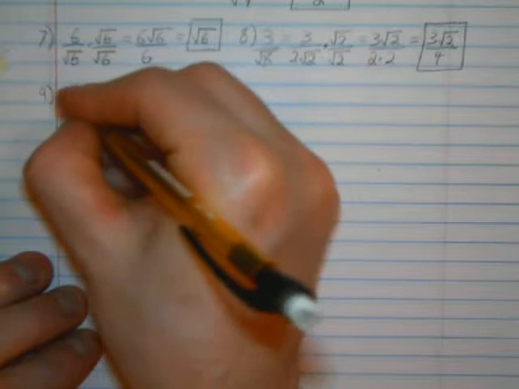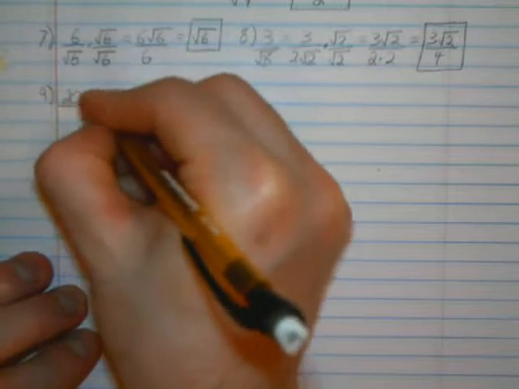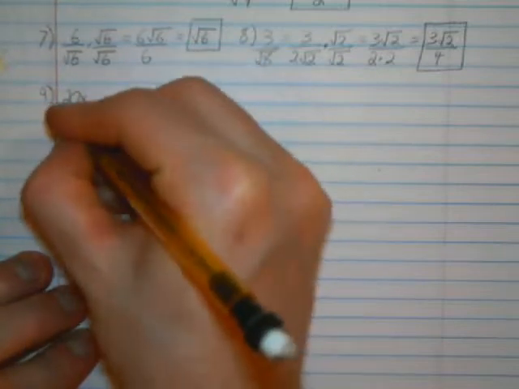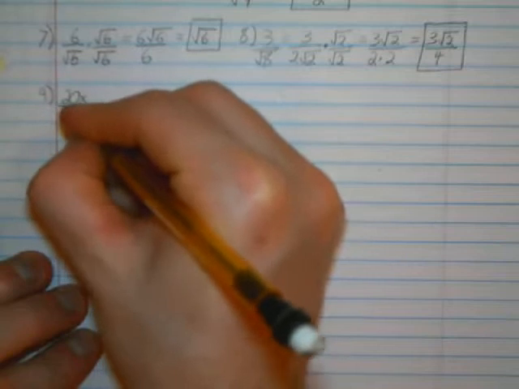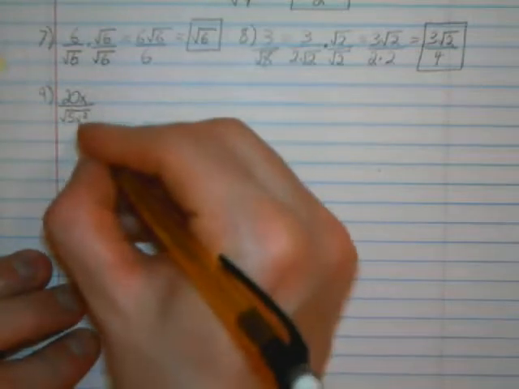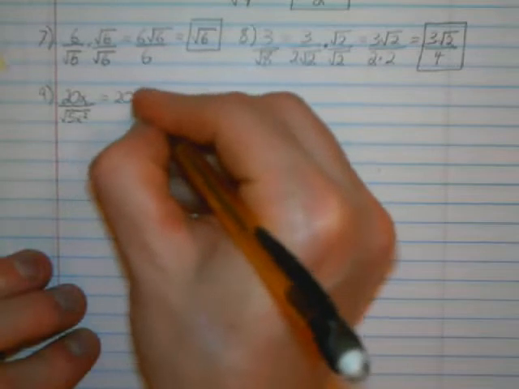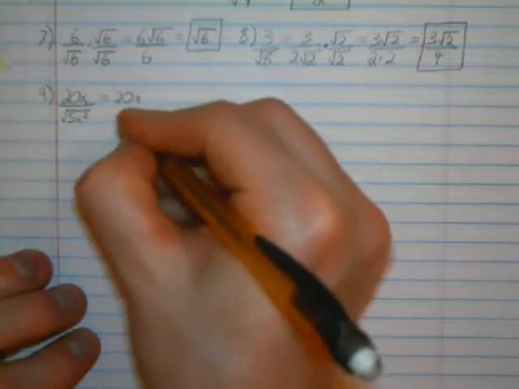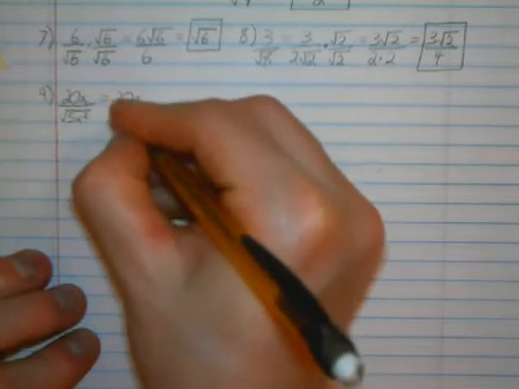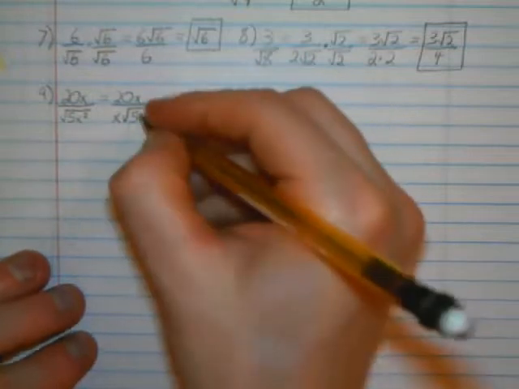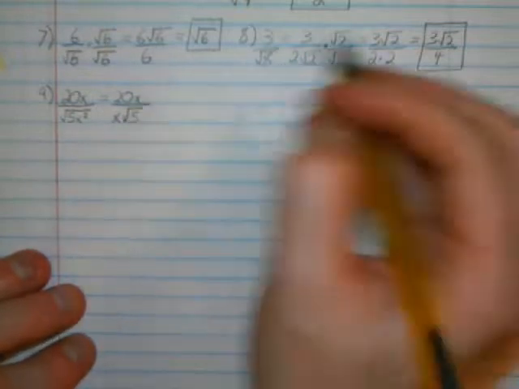So now we're on problem 9. And I see 20x in the numerator and the square root of 5x squared in the denominator. Now, I've said this before, I'm a fan of reducing as we go. So the square root of x squared, I want to go ahead and take care of that. So I've got 20x divided by x times the square root of 5.